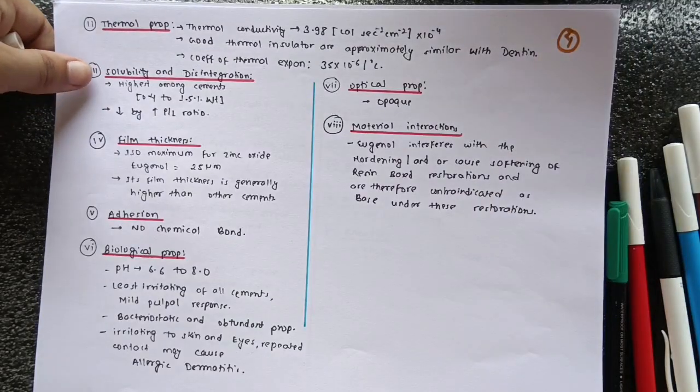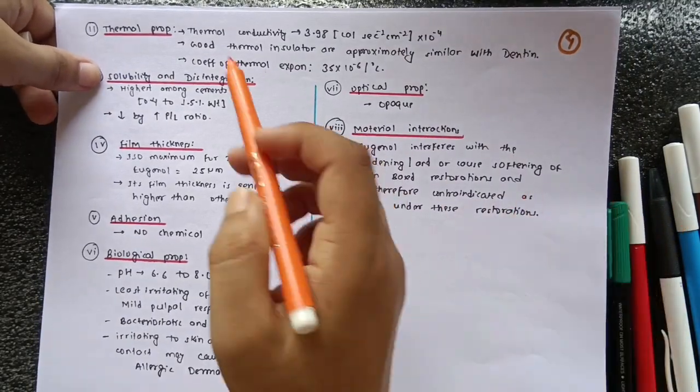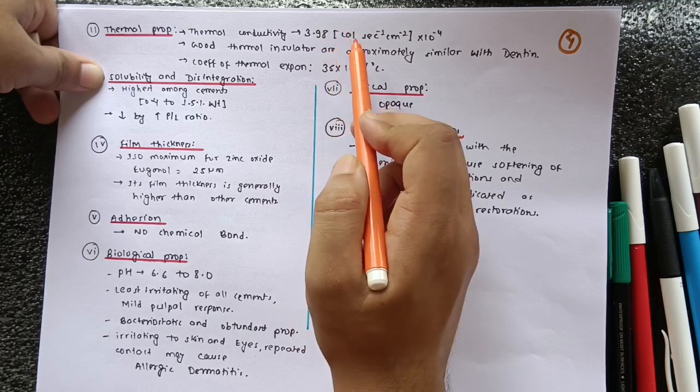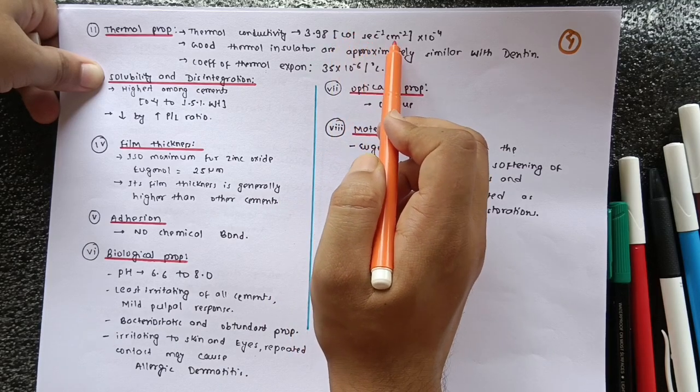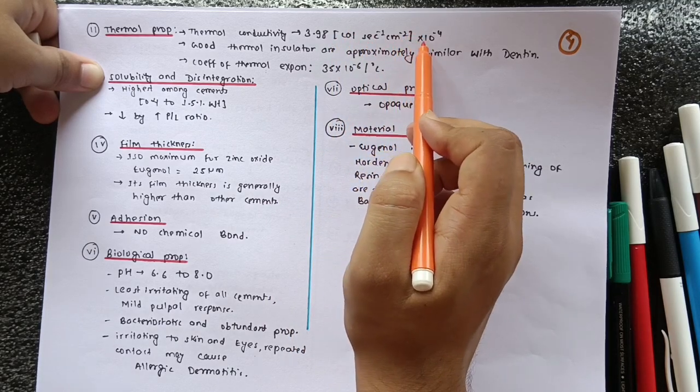Now in the thermal properties, as I have written, the thermal conductivity is 3.98 calories per second per centimeter square, into 10 to the power minus 4.